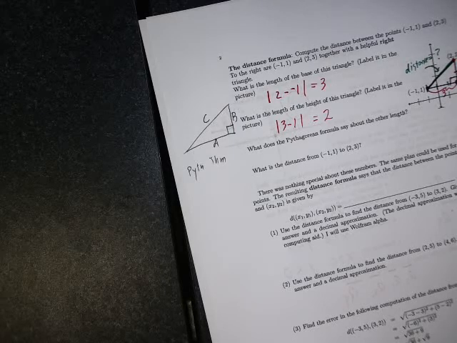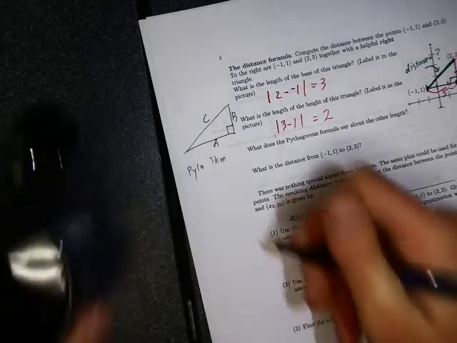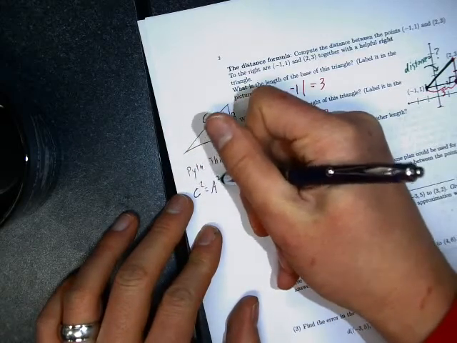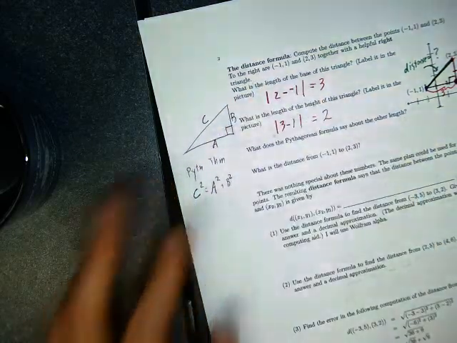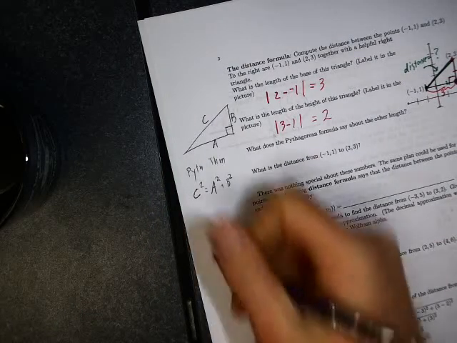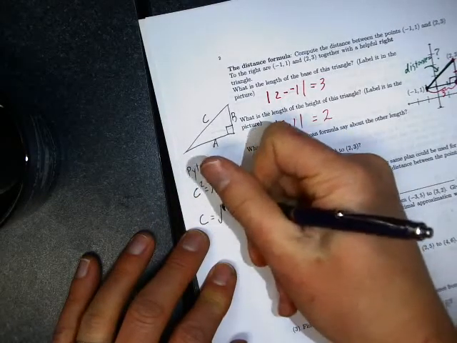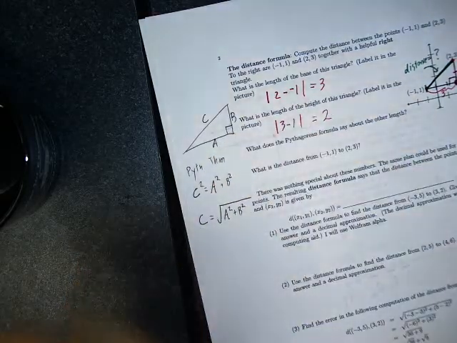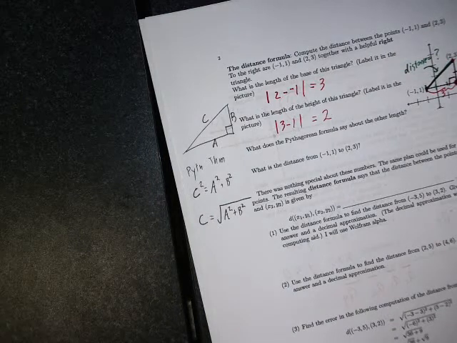The Pythagorean theorem says that c squared is the same thing as a squared plus b squared. Or if you want to solve that for c, c is the square root of a squared plus b squared. Same statement as you just made.